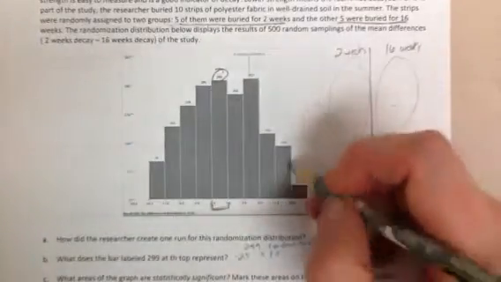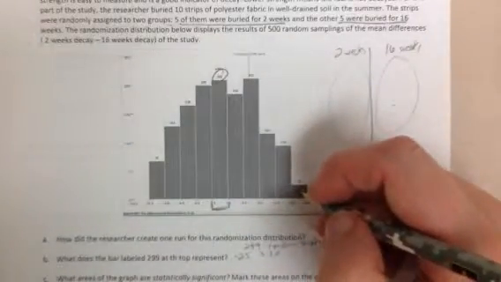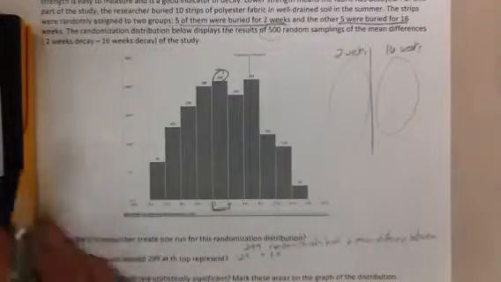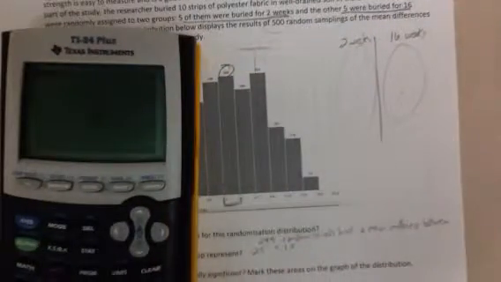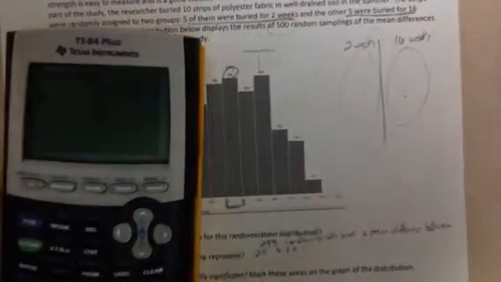What areas of the graph are statistically significant? Mark these areas on the graph of the distribution. So remember, statistically significant is the outermost 5%, and that means 5% of the 500. So that's 2.5 on either side, right? So we're talking 5%, so 2.5 on this side and 2.5 on the other. Now, if there's 500 trials, then 0.025 of those trials would be 12.5, right?